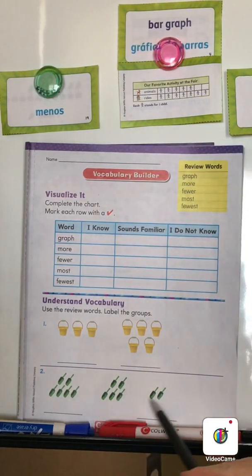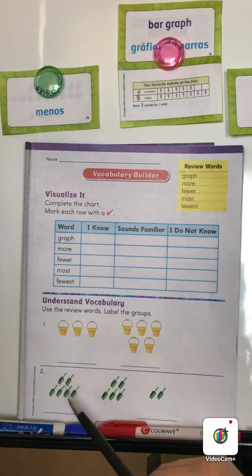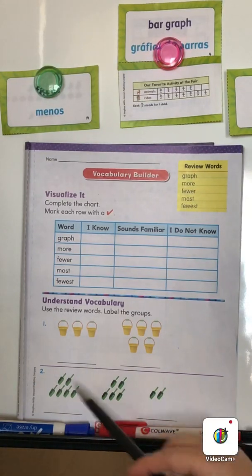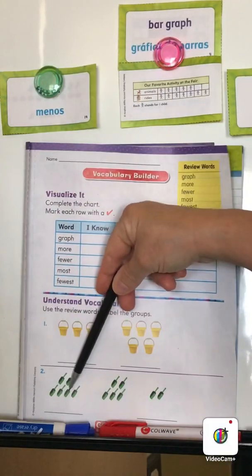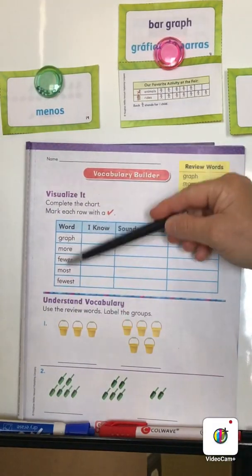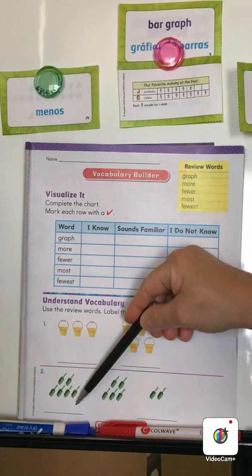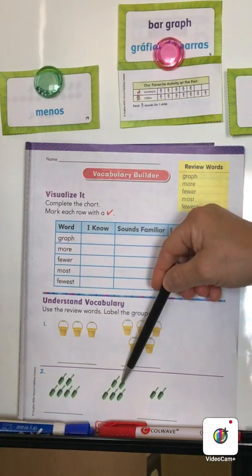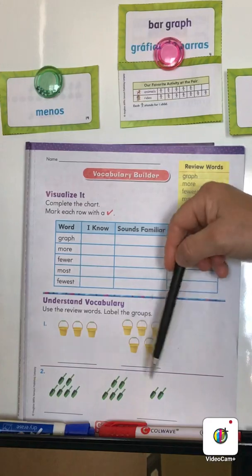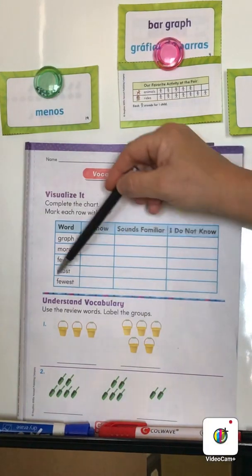The shovels, I see 3 choices. So if I want to say this group is the biggest group, would I say more or most for the biggest group? I think most. This group has more, but this group has the fewest.